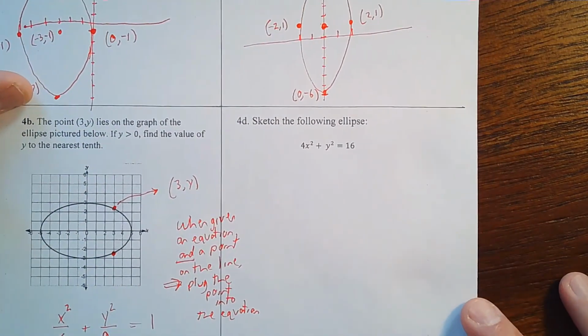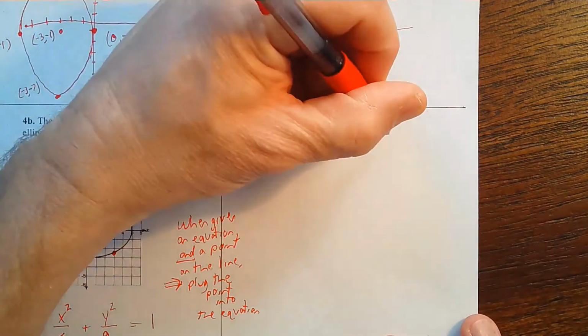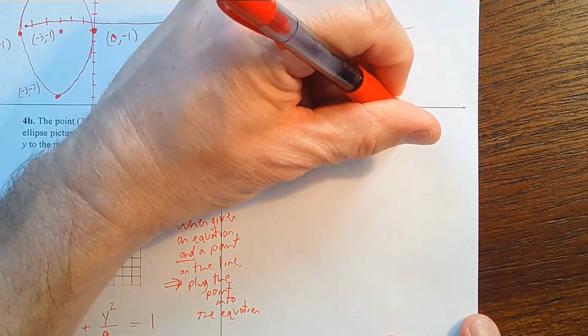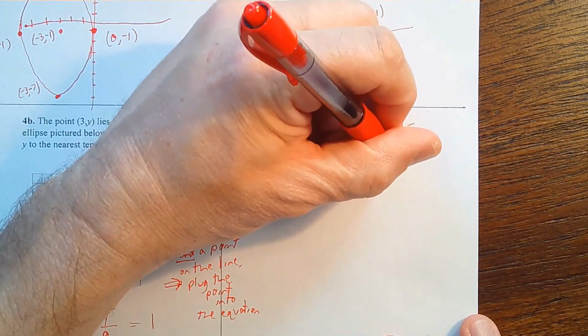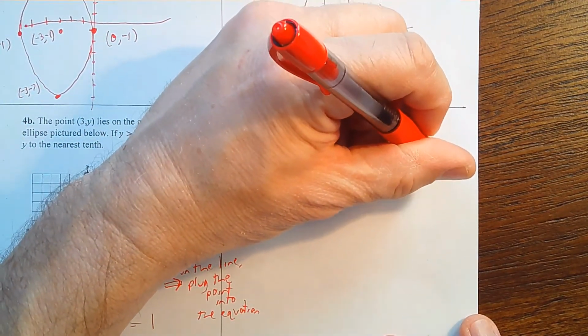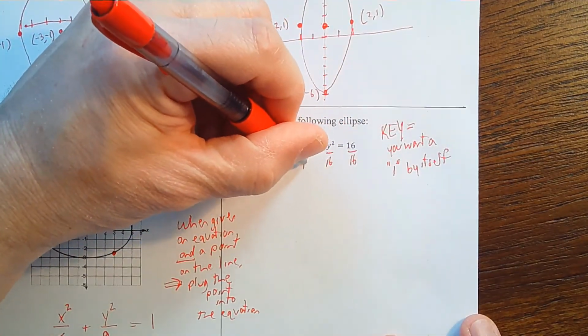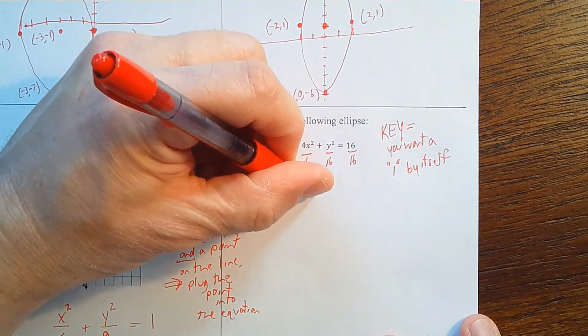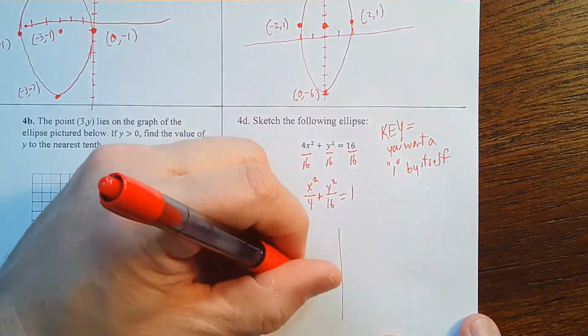Lastly, we're going to sketch 4x squared plus y squared equals 16. Now, this was a little bit of a trick question perhaps at this point. How do we handle this? The key is you want a 1 by itself. So we're going to divide by 16, and we get x squared over 4 plus y squared over 16 equals 1.